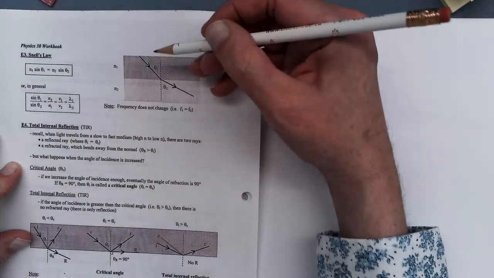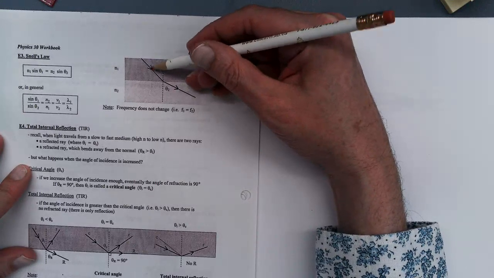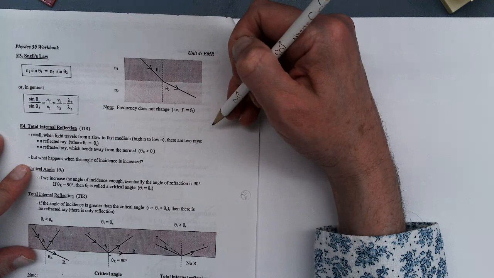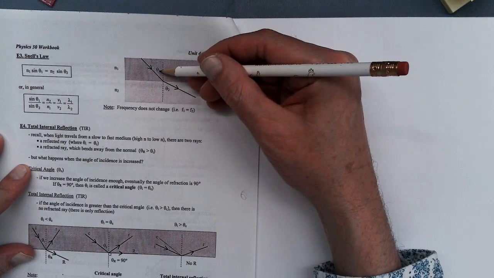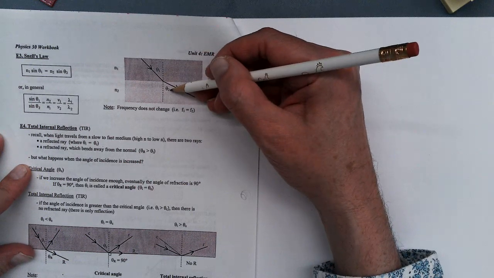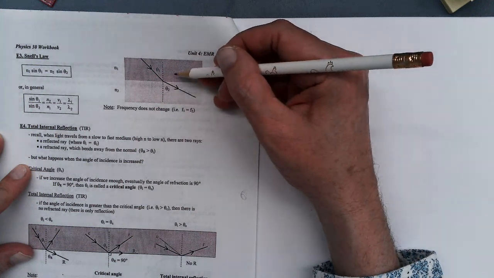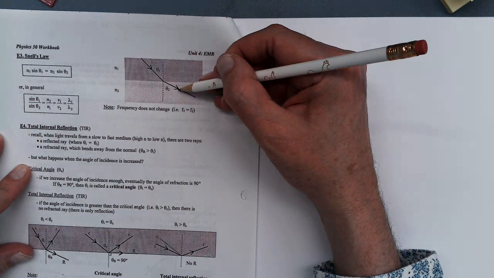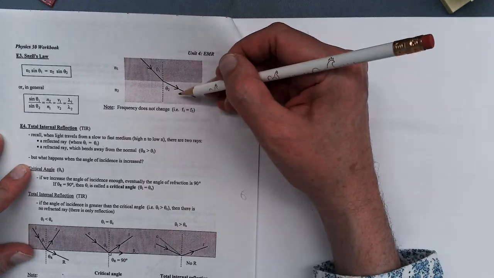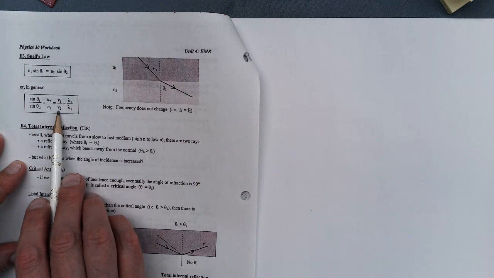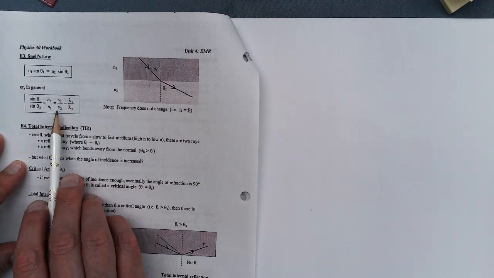So what we have here is a light ray that is moving from one medium through the interface into another medium. Do you notice the fact that theta 1 here is smaller than theta 2, so it's refracting away from the normal. That means it's going from a more dense medium to a less dense medium in this example.